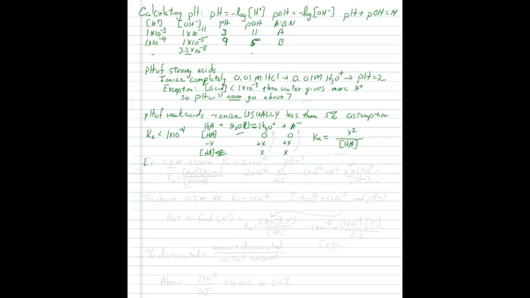Specific example, 0.5 molar HCOOH with a Ka equal to 2 times 10 to the negative 6. What is the pH? Well, this is less than 1 times 10 to the negative 4, so we're good with the assumption. Now you can set up the table if you wish, or you can just jump in with this formula. I do strongly suggest writing up the Ka equilibrium, just in case something funky happens.